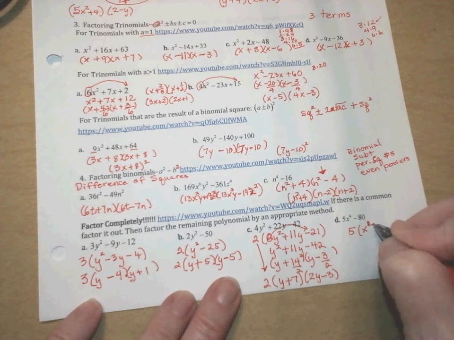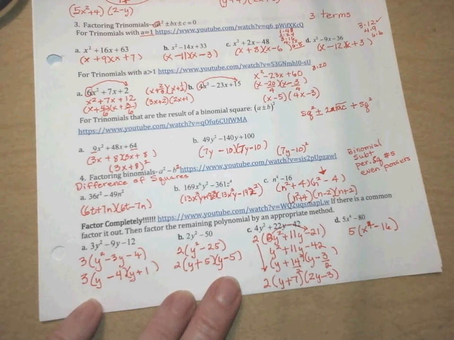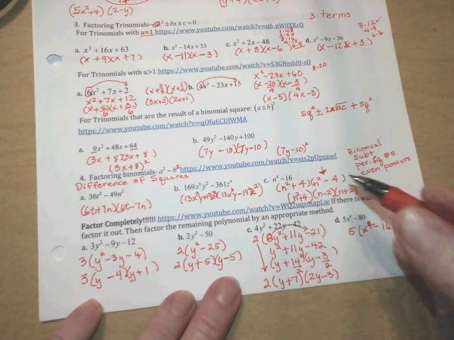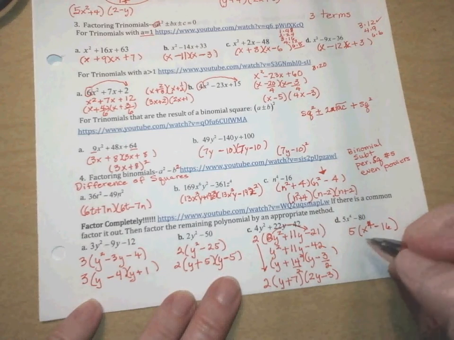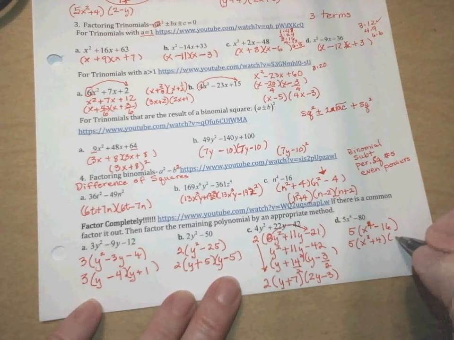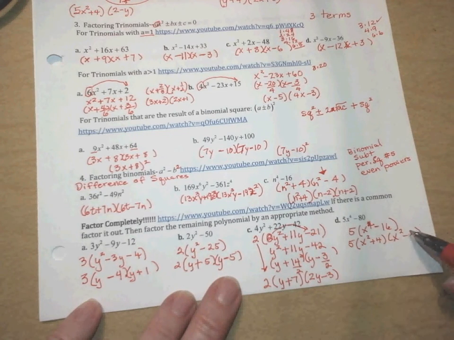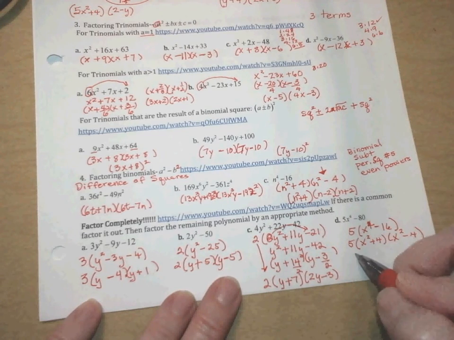All right, number D. I'm looking at here, and I can take a 5 out, and then I'll have x to the 4th minus 16. And then when I look, oh, that's the same number as that one. So I have 5, and then I have x squared plus 4 and x squared minus 4. My x squared minus 4 is still a difference of squares.